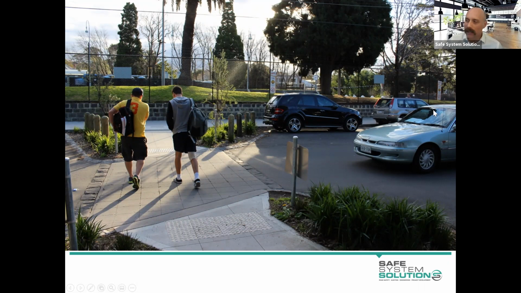And you'll see here that the driver is approaching and we've got the pedestrians happily crossing. Now, this audience is probably very aware and astute that the pedestrians do not have right of way in this scenario because it's not a correctly marked pedestrian crossing and it's not marked as a shared zone. And so the vehicle has priority.